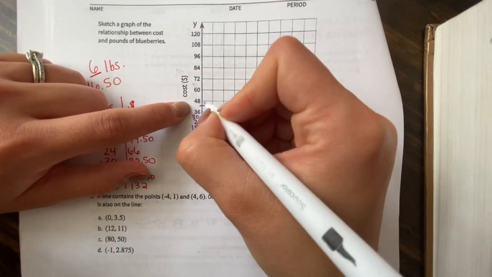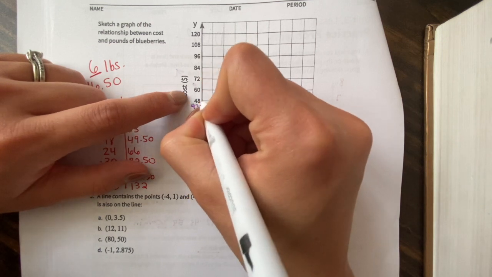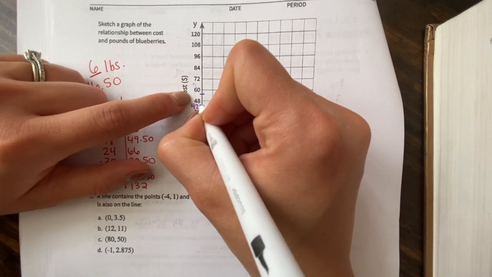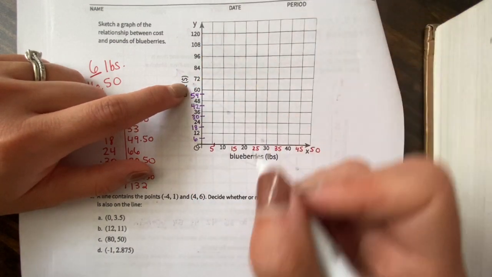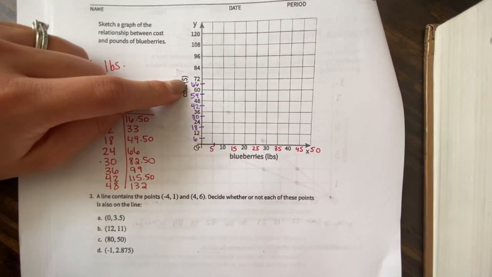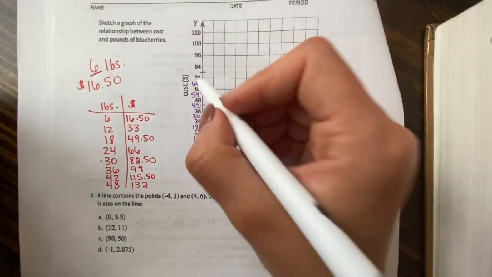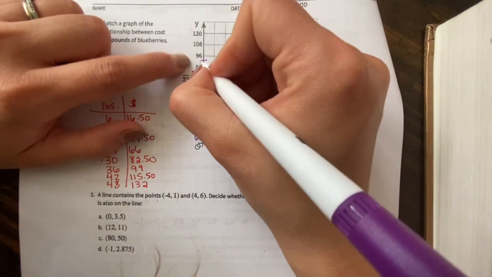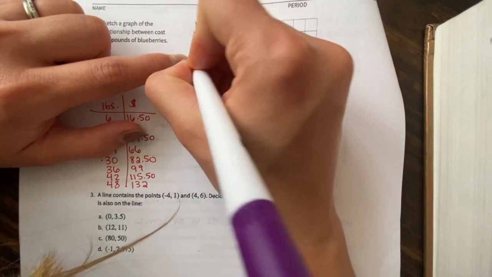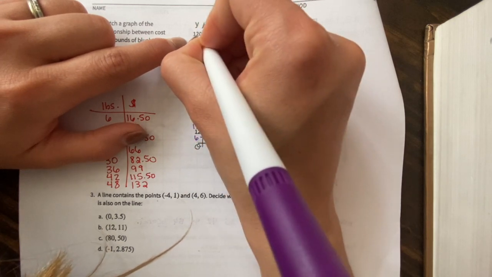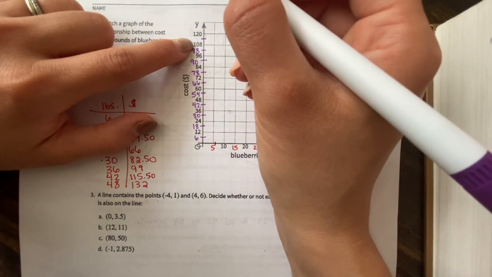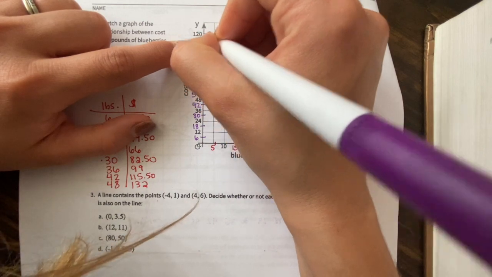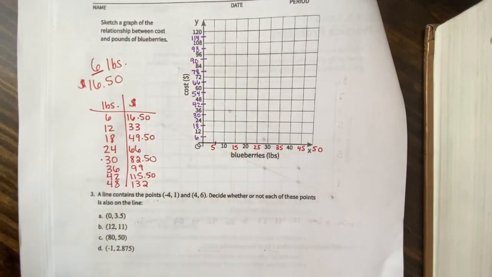is 36, plus 6 is 42, plus 6 is 48, 54, plus 6 is 60, plus 6 is 66, plus 6 is 72, plus 6 is 78, 84, plus 6 would be 90, 96, 102, 108, 114, my bad, 114. All right, and we're going to stop there.